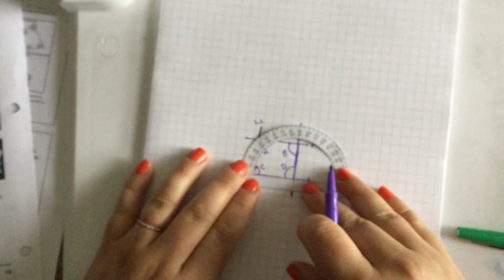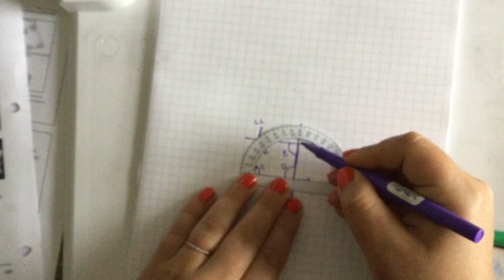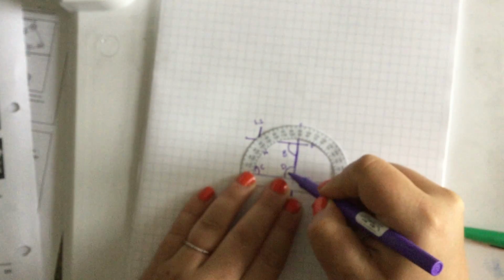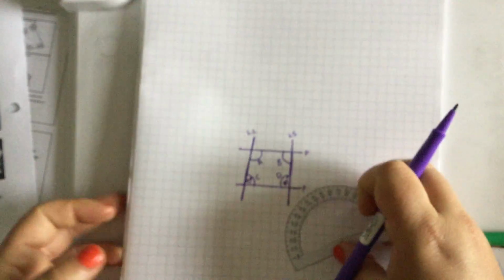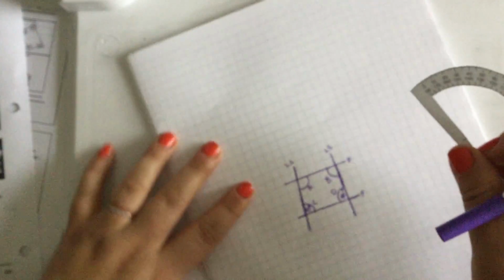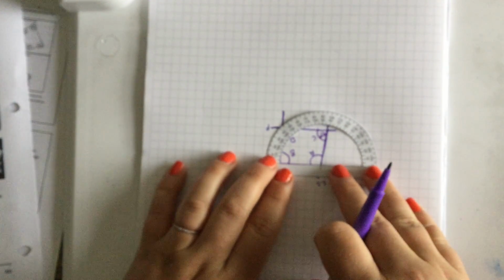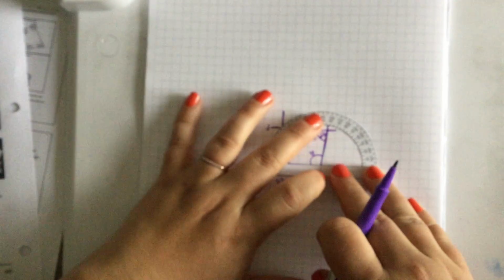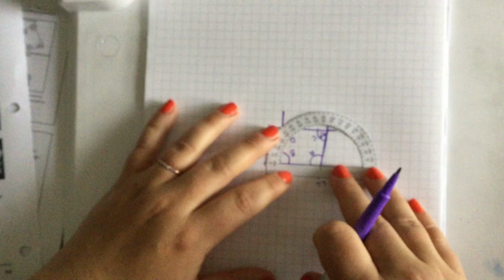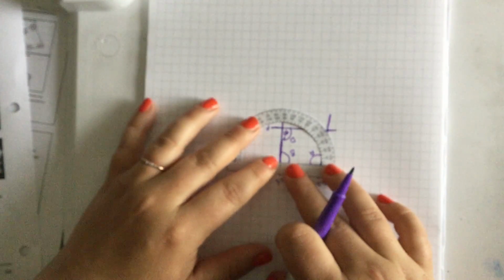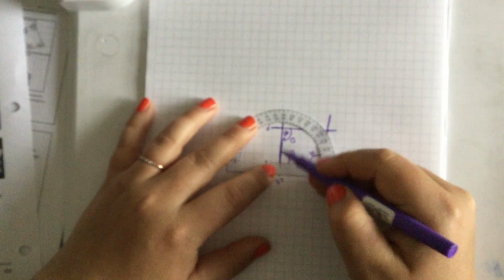This angle, D, I put the line here. Should be a 90-degree angle, and it is 90 degrees. Now we're going to do this one. Let's do this one here. This should be 90 as well. So, yep, that's 90 degrees.